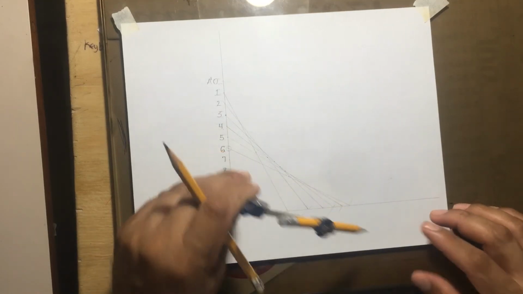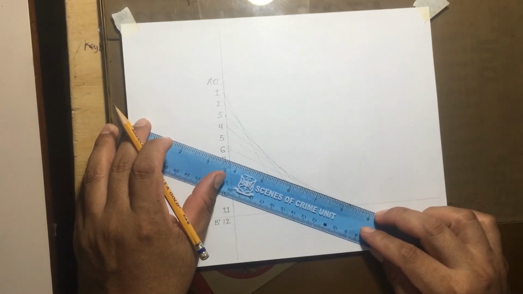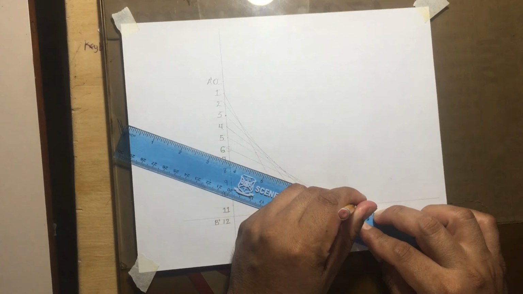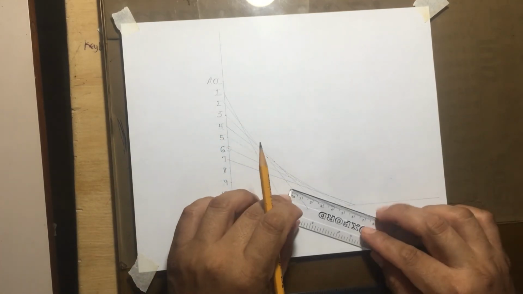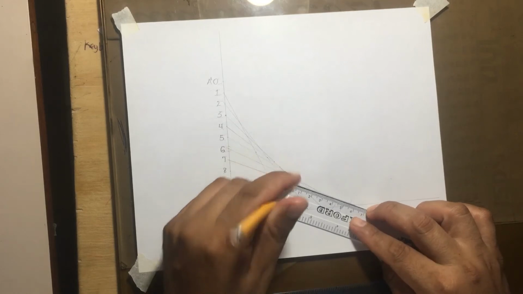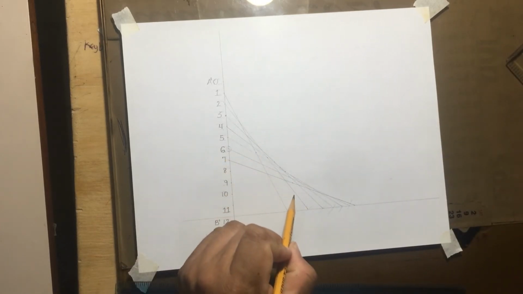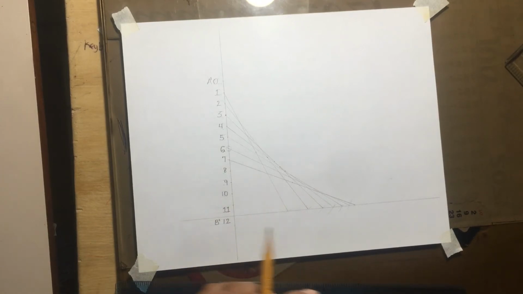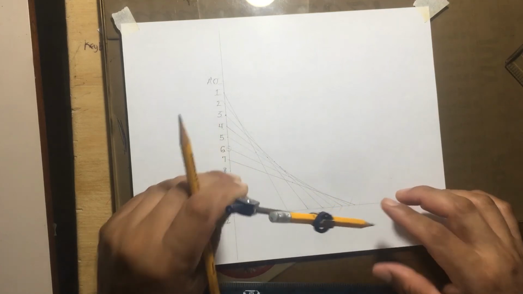Seven. It's starting to change, so I think it should finish somewhere around here. We'll see. Point 8.